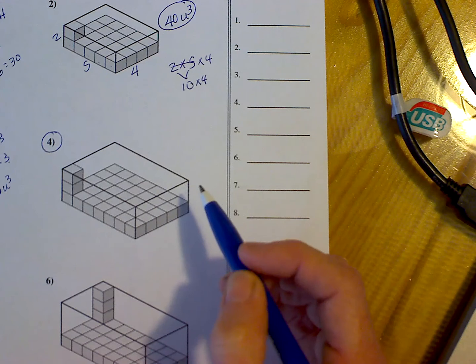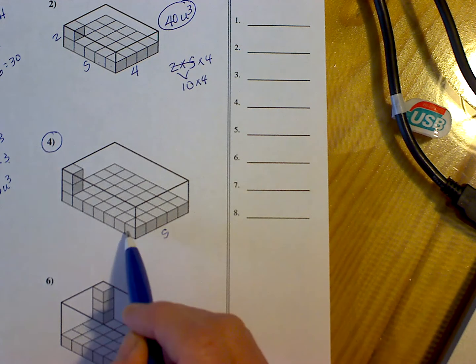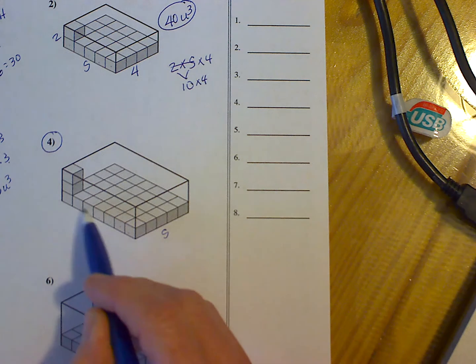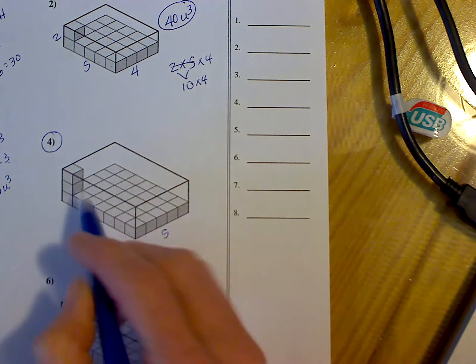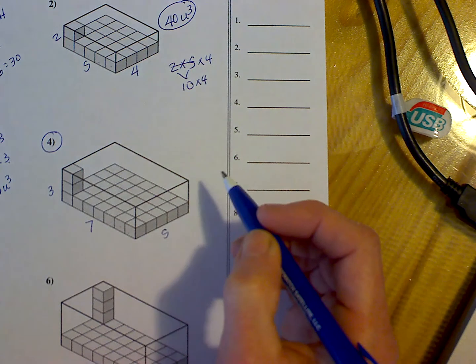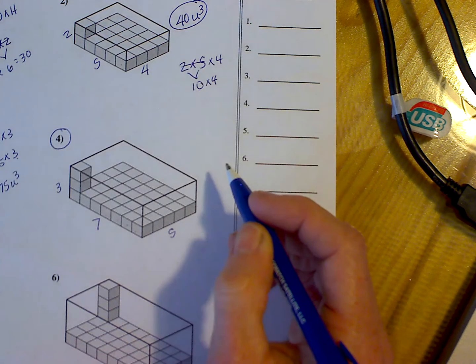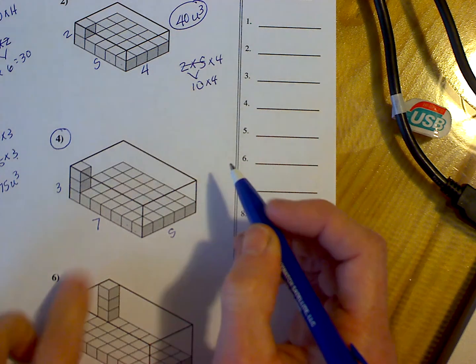Let's go to number 4. We have 1, 2, 3, 4, 5, 1, 2, 3, 4, 5, 6, 7, and then 1, 2, 3. This one's a little bit easier than number 3. Number 3 wasn't hard, but if you didn't remember to count that invisible box, you may have gotten that one wrong.